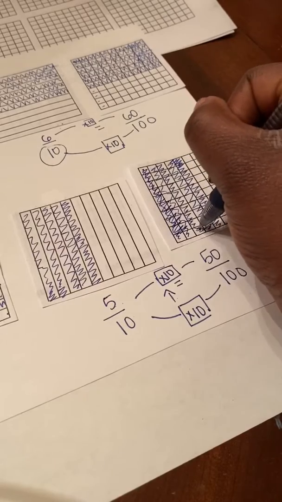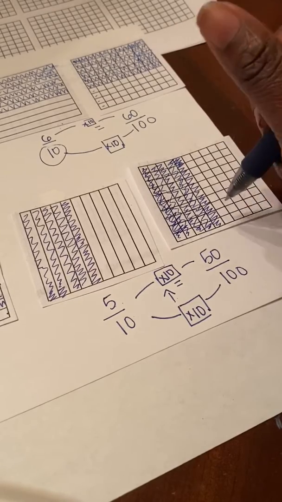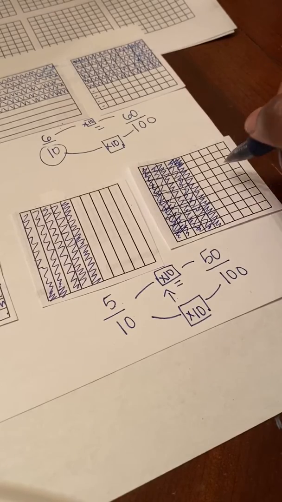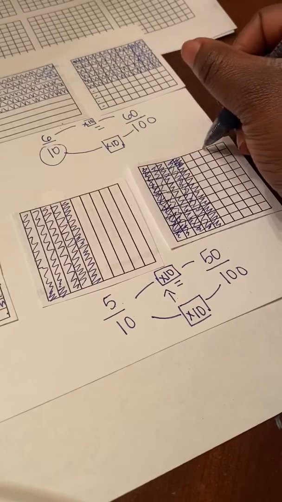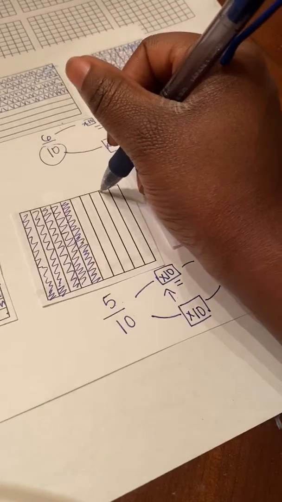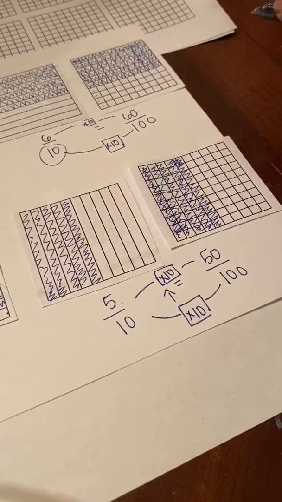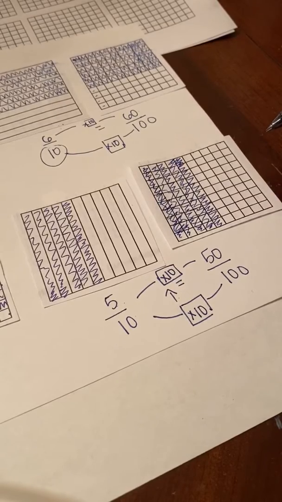You don't want to accidentally not count anything, because that's how accidents happen, and we don't want to give away any minor mistakes. So shade all of it in, and it's about half still not shaded in, but we can count just to be sure. 1, 2, 3, 4, 5, which is half of 10, and 1, 2, 3, 4, 5 over here as well. So are these equivalent fractions? Sure is. So that's all for that part of your homework.